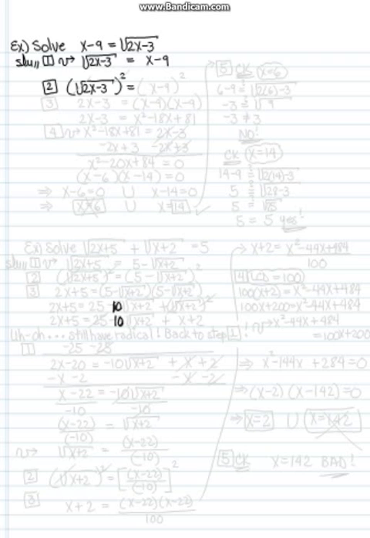Well, the index here is the invisible 2 in the hook, so we're going to raise both sides to the second power. It cancels the radical on the left. We get 2x minus 3 equals, now we have to square x minus 9 as x minus 9 times x minus 9. Let's go ahead and get rid of the parentheses on the right side by FOILing.